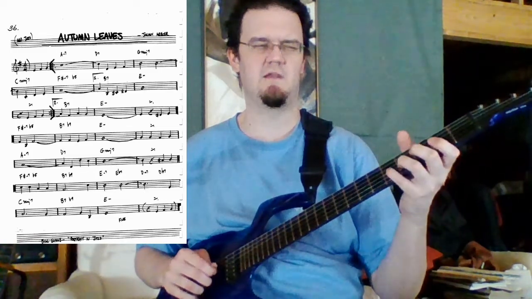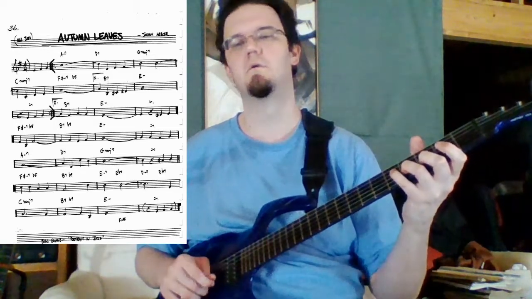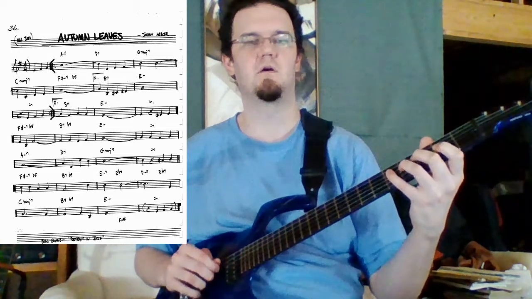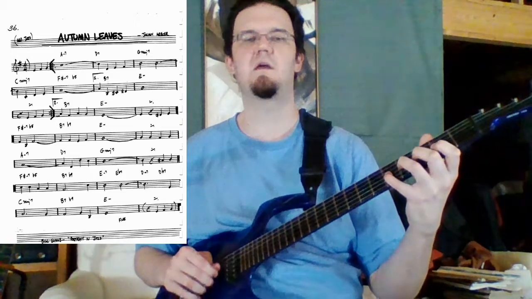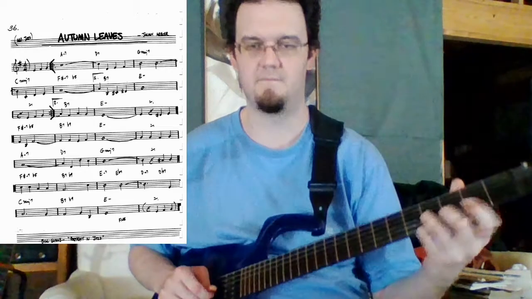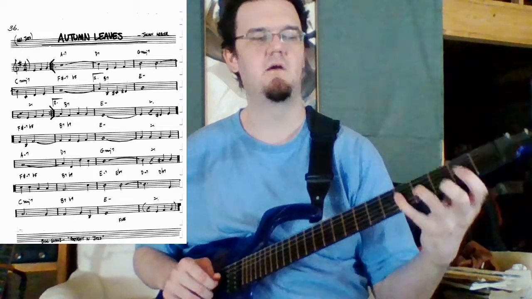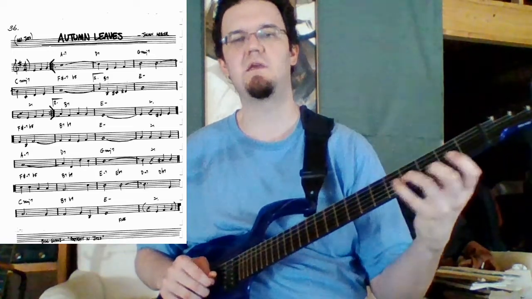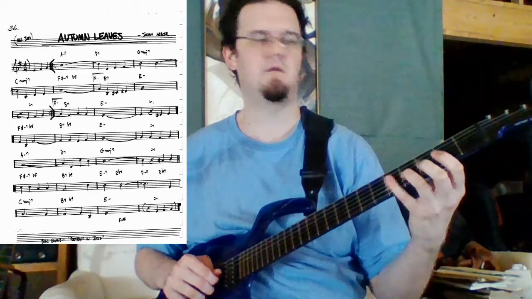The second one's a little bit ahead of where the actual notation shows it. C, B, C, B, C, B, C, B.